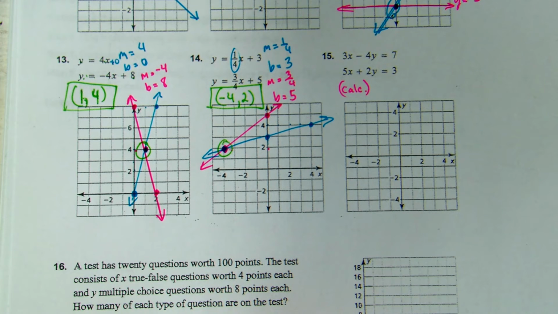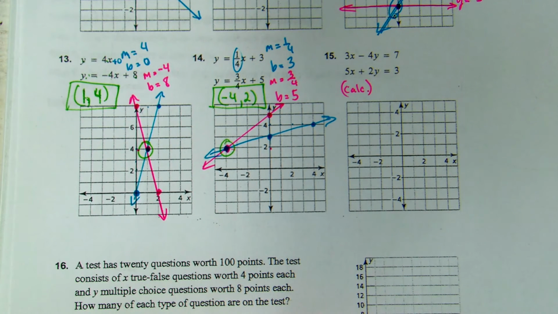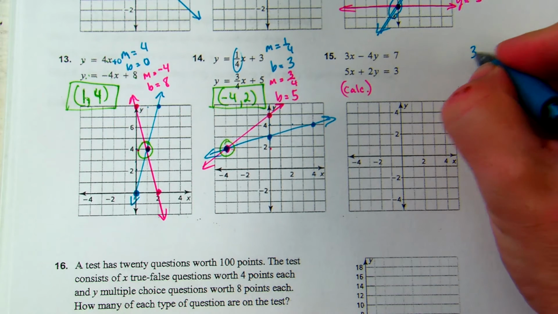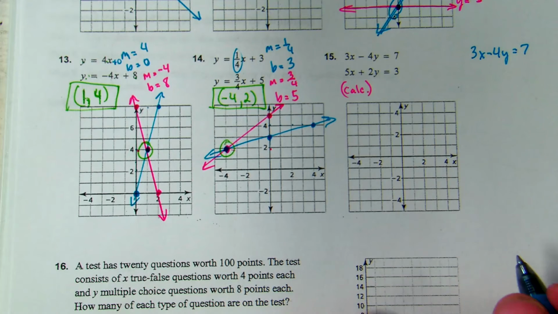I'll get to that in just a minute. But we need to get this into y equals mx plus b format before we can put it in the calculator, and also before we could even graph it if we wanted to. So the first thing we're going to have to do is get this into slope-intercept form. So we need to take the first equation, 3x minus 4y equals 7, and get that in y equals mx plus b format.